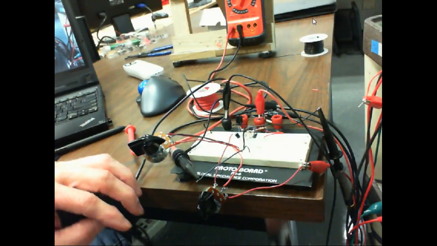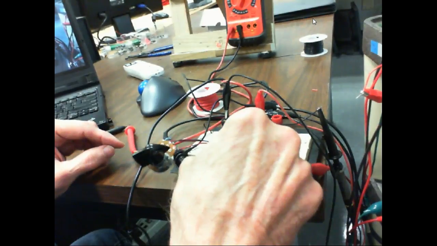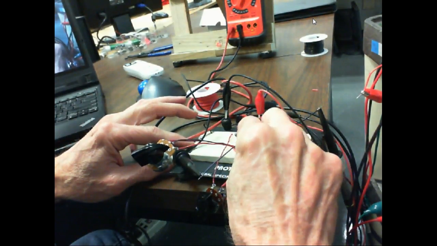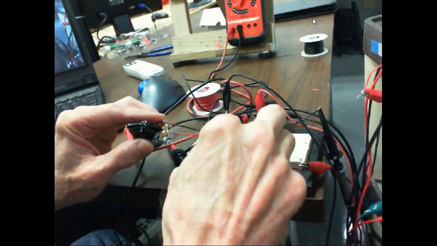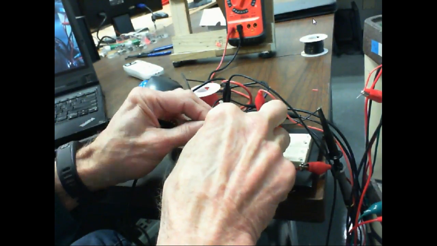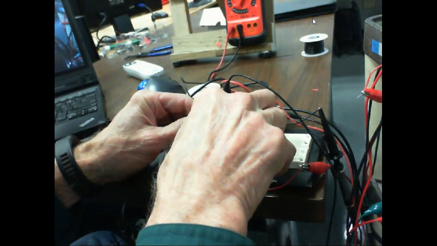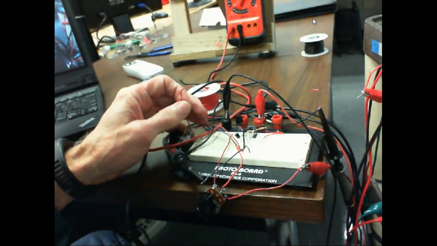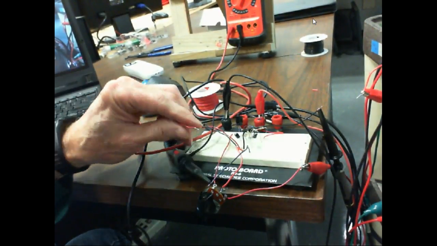Oh, my scope came disconnected. No, there it is. Okay.